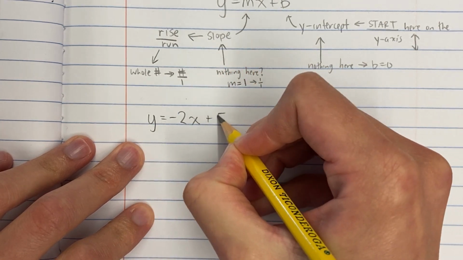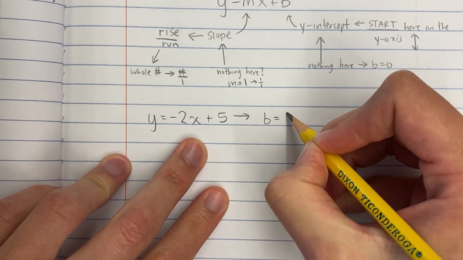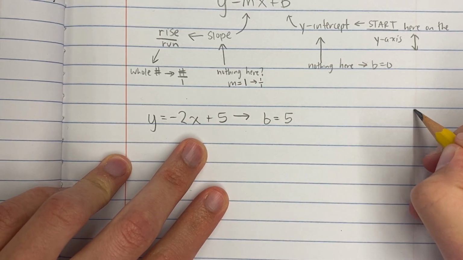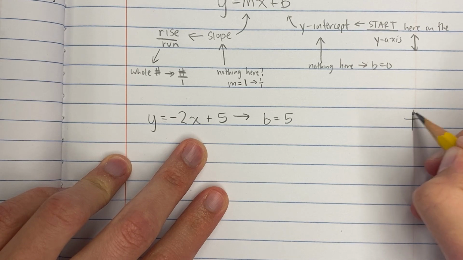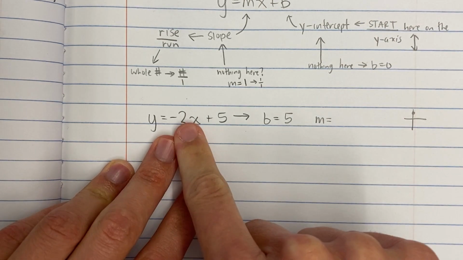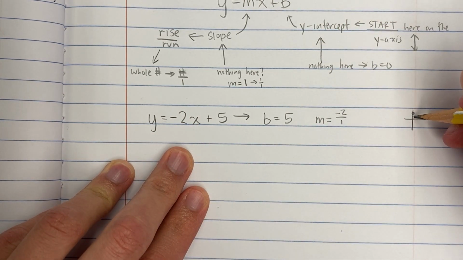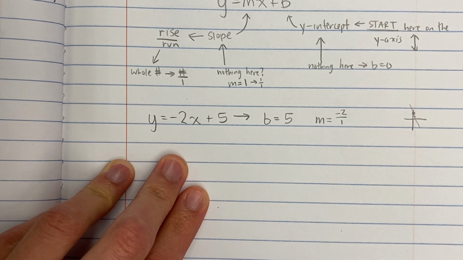Right, so an equation like this, okay, my y-intercept, I would start my graph at a y-intercept of 5, right? And then my slope is -2. Now it's a whole number, so I would make it -2 over 1. So I would start at 5, I would go down 2 over 1. And I would sketch my line.